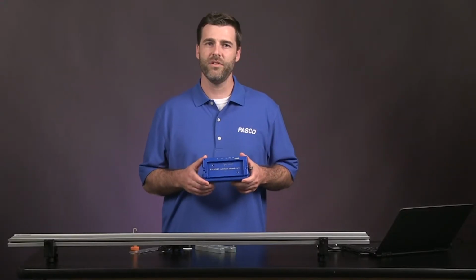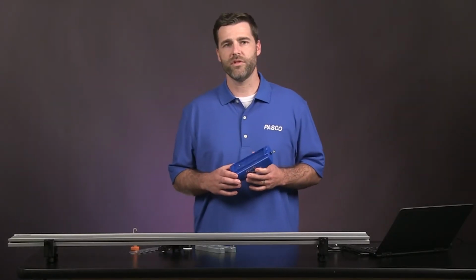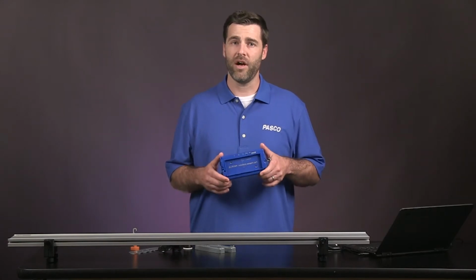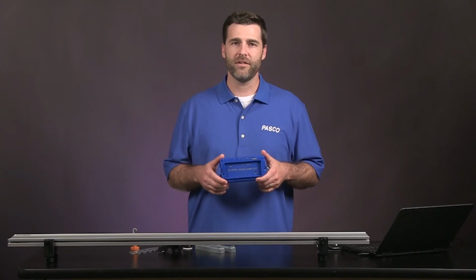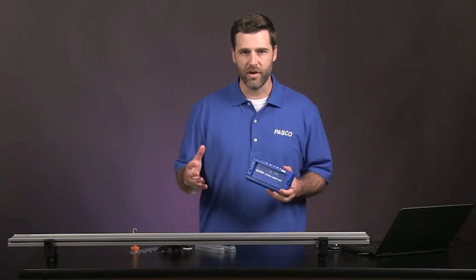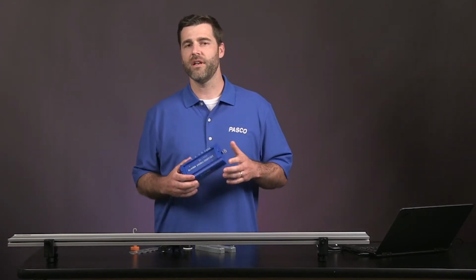In this investigation, students build on their understanding of motion in one dimension by exploring how an object's motion changes when a non-zero net force is applied. By now, students should be comfortable with one-dimensional motion graphs and have a clear understanding of what a net force is.